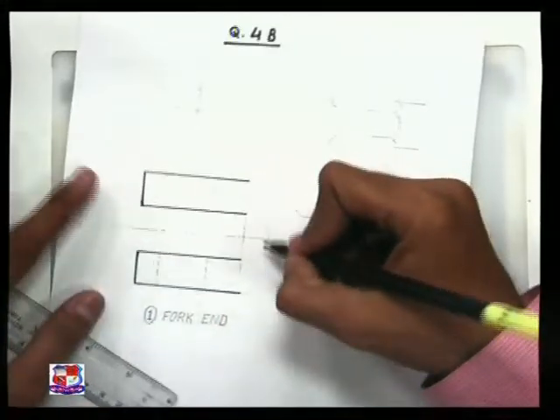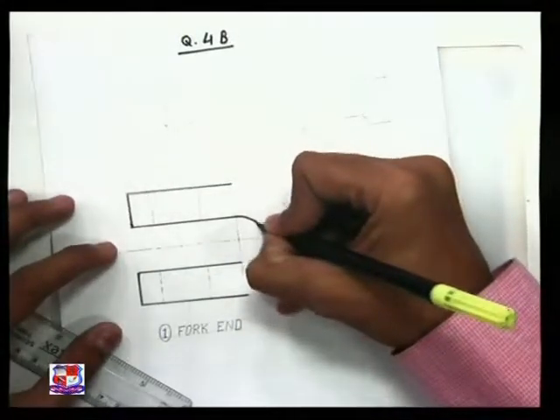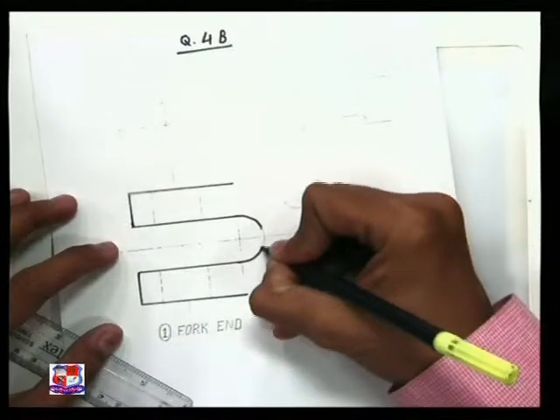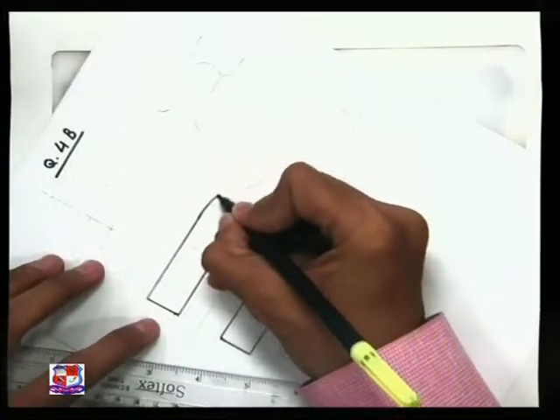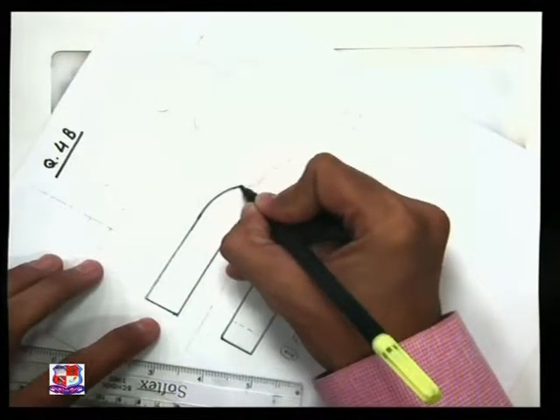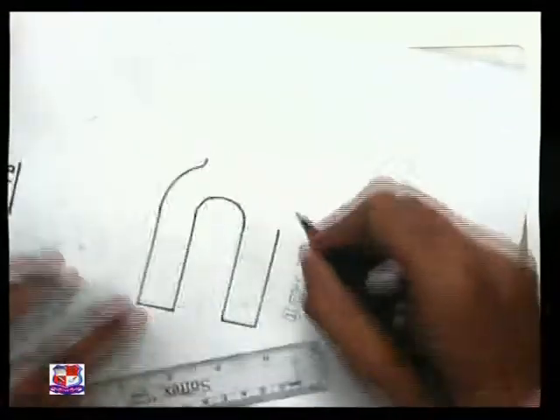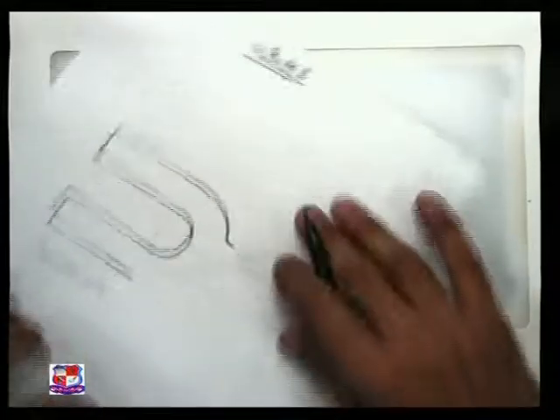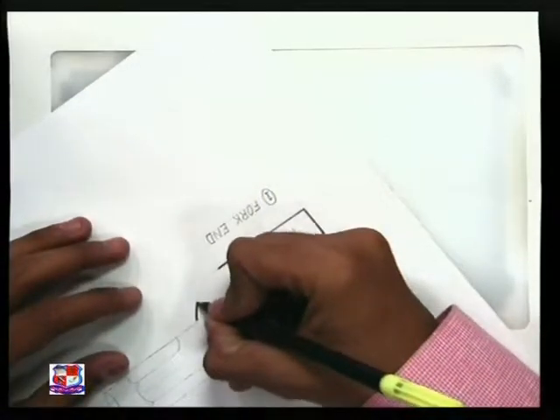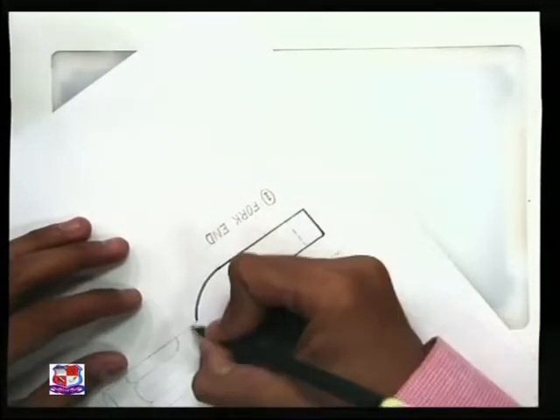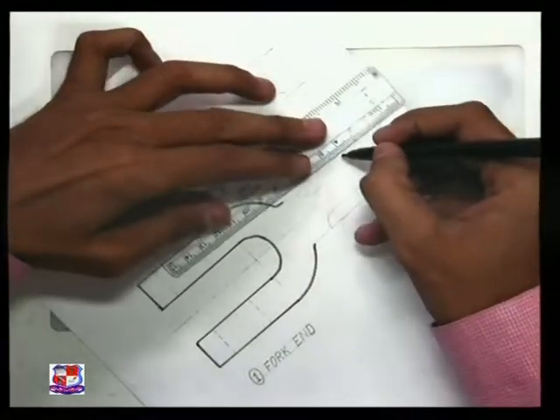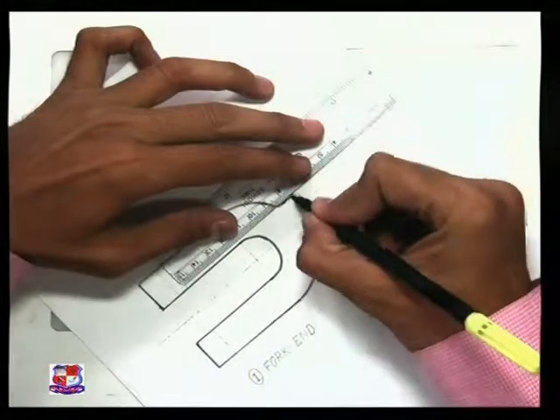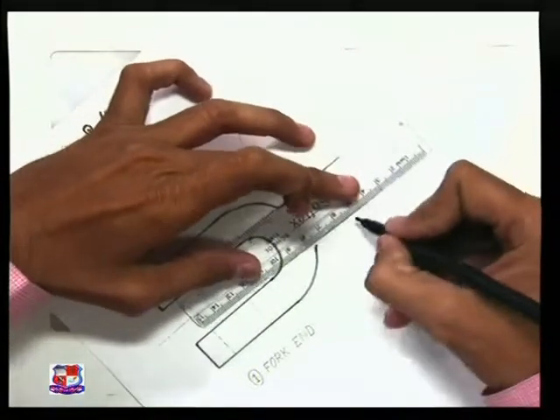From here an arc is given, so we should draw the arc over here with the help of a compass. The radius of this is given, and here also an arc is given, and this arc should be drawn with the help of a compass only, because we need not draw freehand sketches in our examination. After drawing this arc with the help of a compass, the length is given to us, so according to the given length, draw these lines like this.